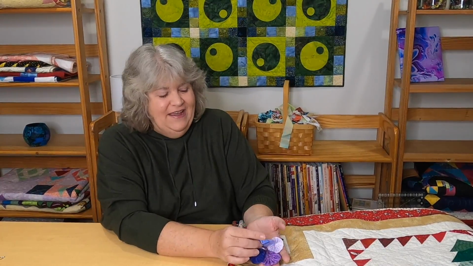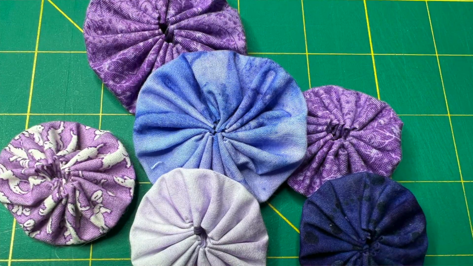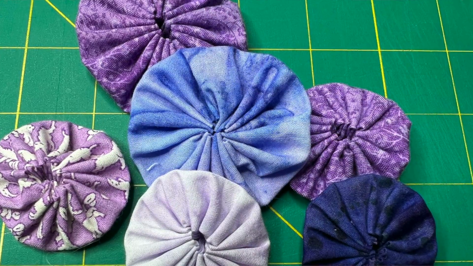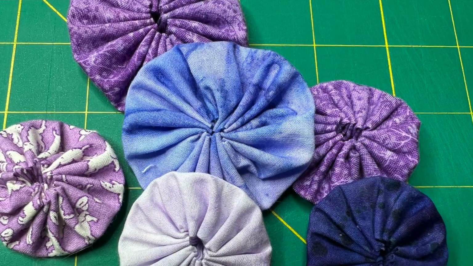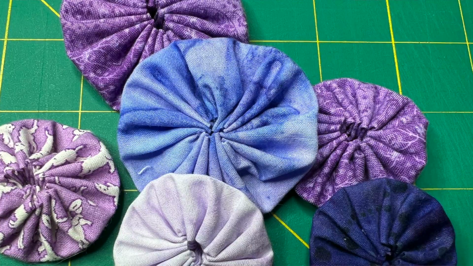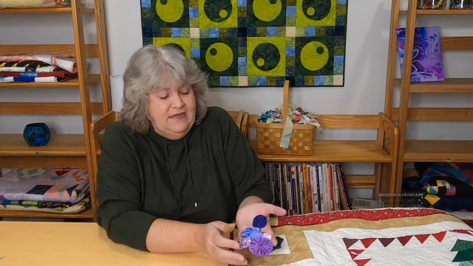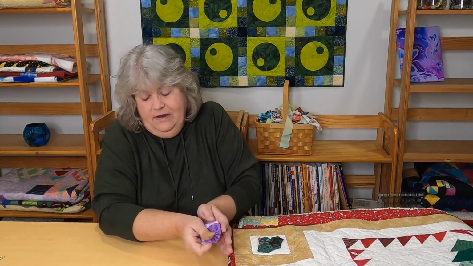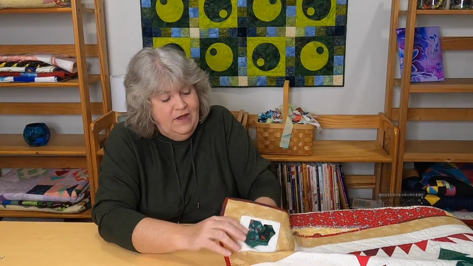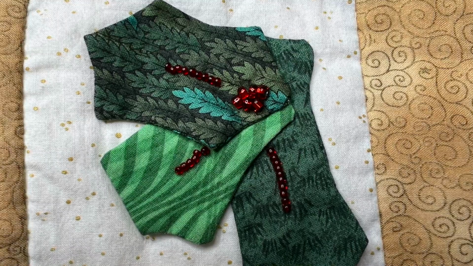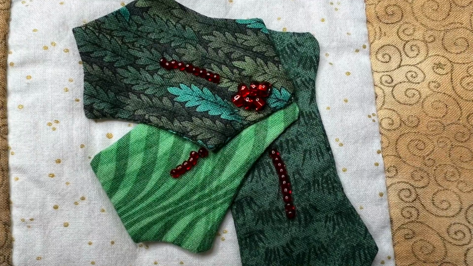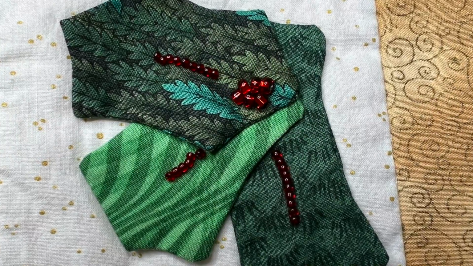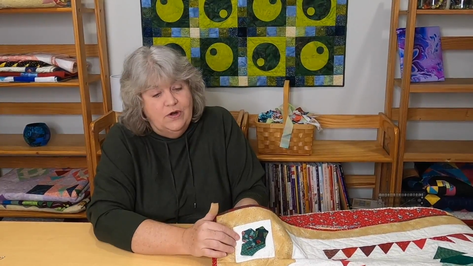Next up are fabric embellishments. What better way to embellish a quilt than with fabric? We all have it. Here are some fun yo-yos. I think yo-yos are great on quilts. They look really cute. These are all purple ones I made for a project. We'll see what they end up in, but yo-yos are a great idea. Let me just show you one other one. This is that Christmas quilt again. I made these dimensional holly leaves, and I put three in each corner, and that makes a great embellishment.